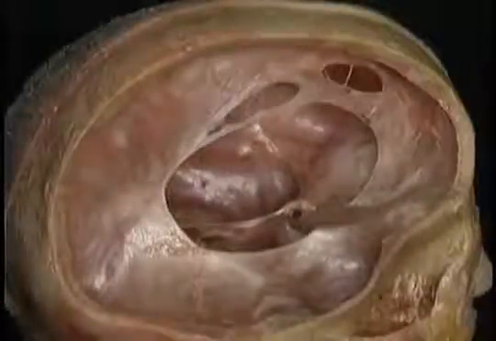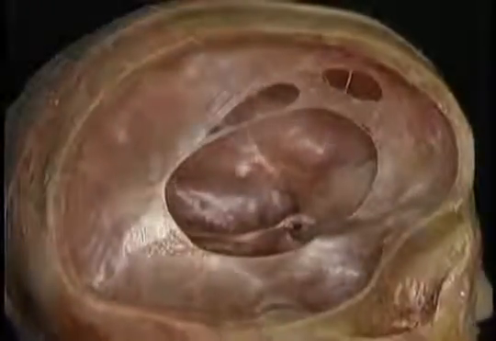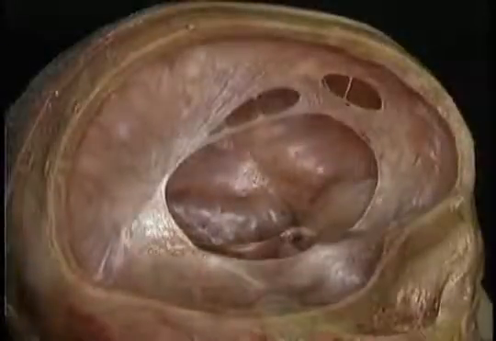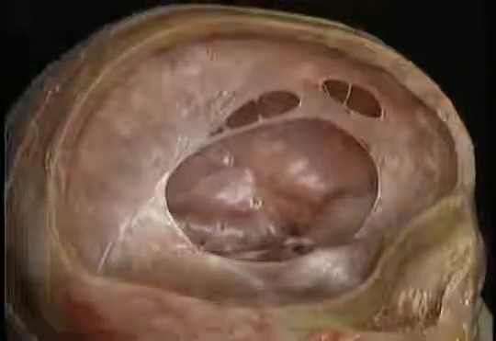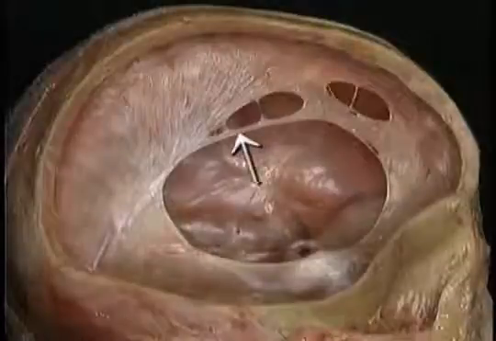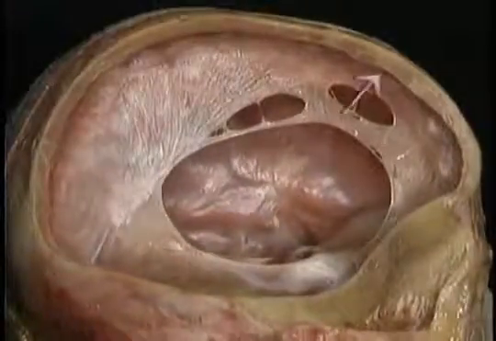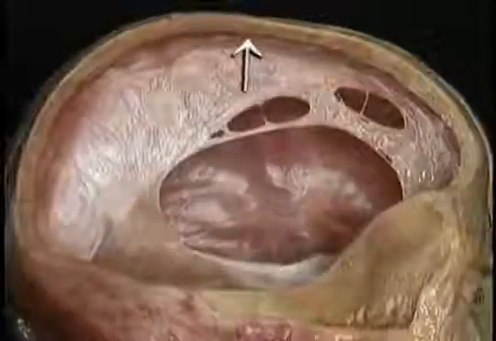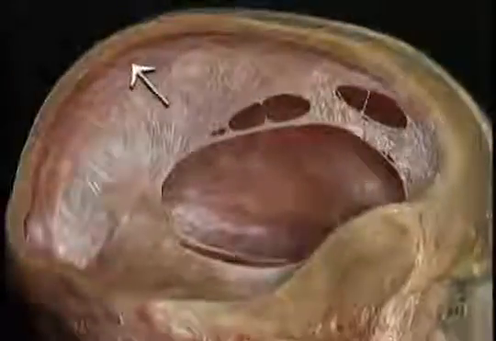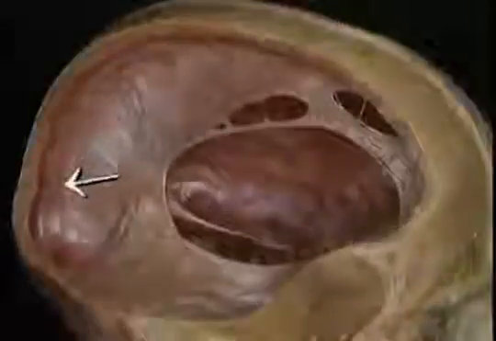In this specimen, there are some openings in the falx, which is not unusual. The two sagittal sinuses run the length of the falx. The smaller inferior sagittal sinus runs within its free border. The larger superior sagittal sinus runs within its attached border. Blood in both the sagittal sinuses flows from front to back.